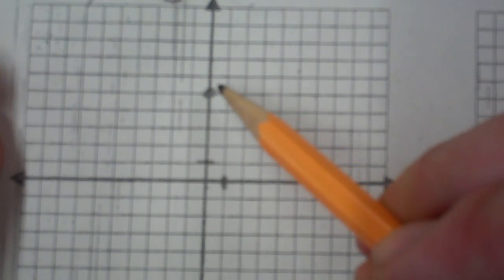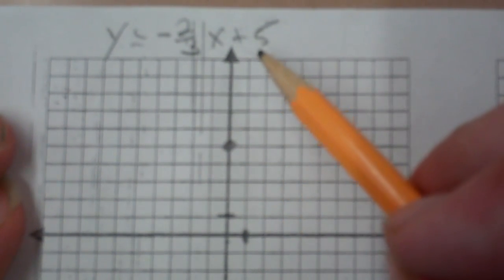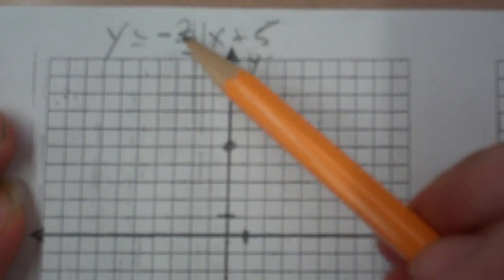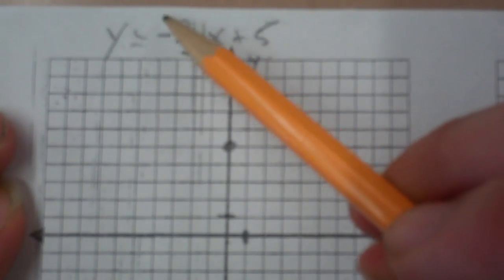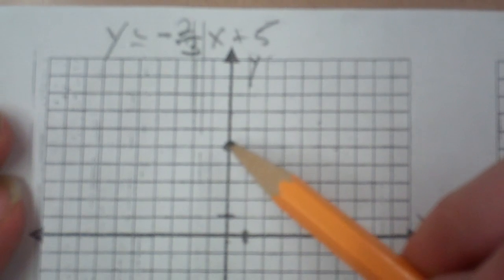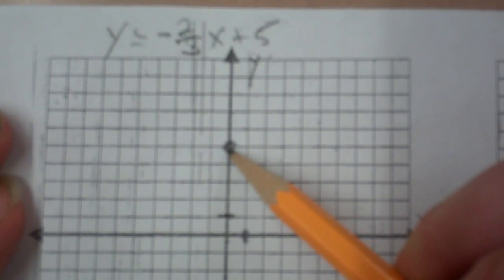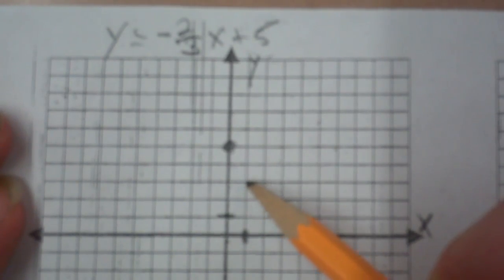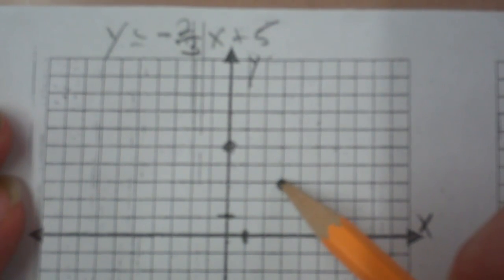Now we're going to use the slope to plot every other point. Remember, this is my y-axis, and over here this is my x-axis. What is our slope? Well, our slope is negative 2 over 3. So starting from the y-intercept, we're going to go down 2, 1, 2. And then to the right, 3, 1, 2, 3. And we plot that point.